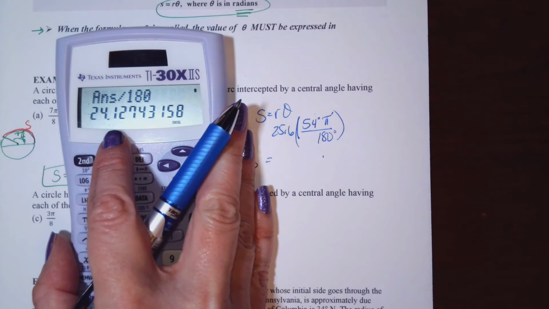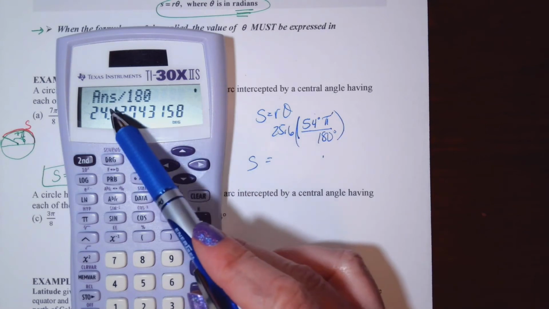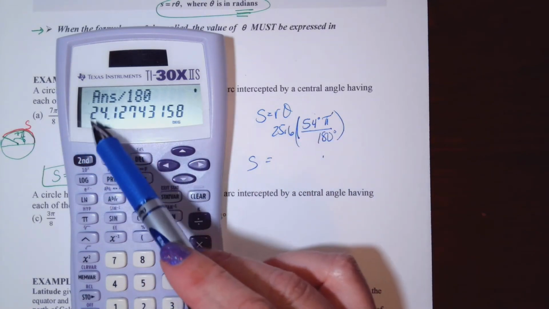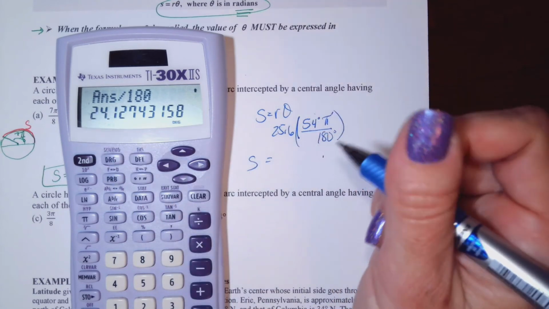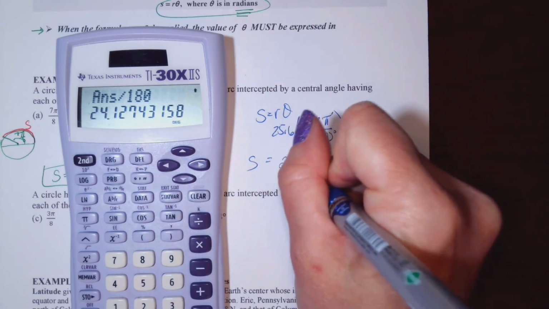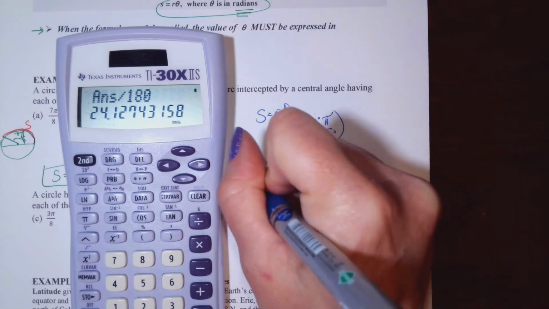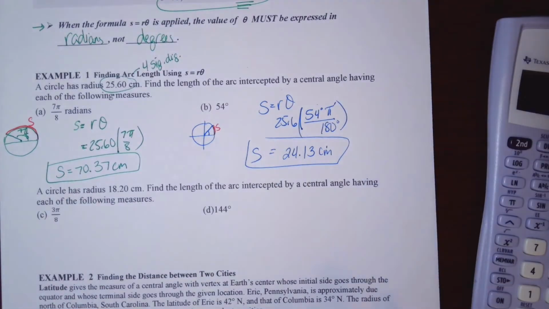Here's why we're in quadrant 1: since my angle is less than 1 radian, I know the length of S is going to be less than the radius of my circle. Alright, so I need to round that to 4 significant digits. That gets me an arc length of 24.13 centimeters.